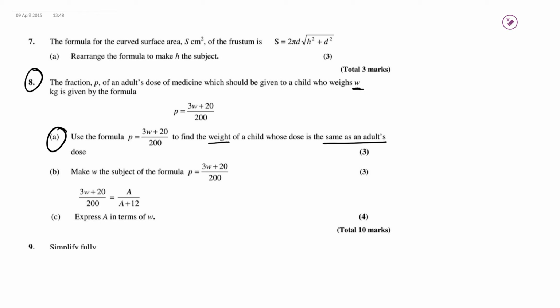Now, this is the really clever bit and the thing that makes it, I think, A star. You have to think, what fraction should this be so that it makes it the same as an adult's dose? Just think. Let's think of a fraction. Not 9 out of 10, that's quite close to the same as an adult, but it's not quite, right?